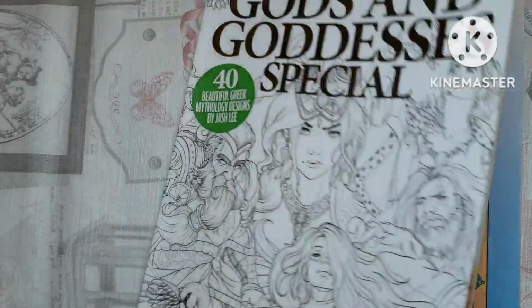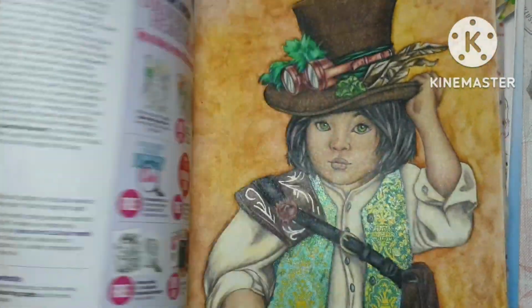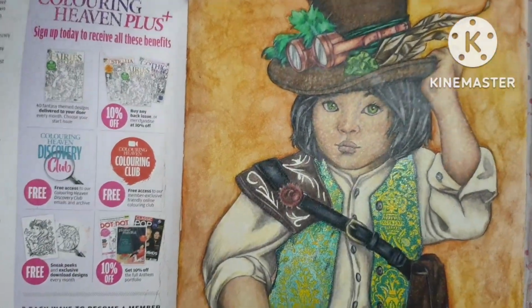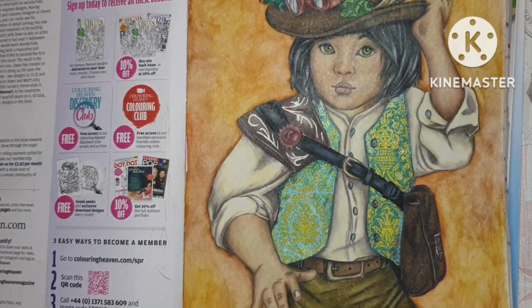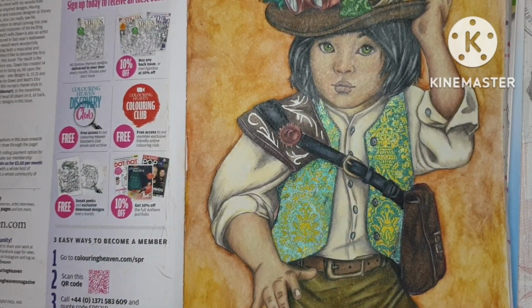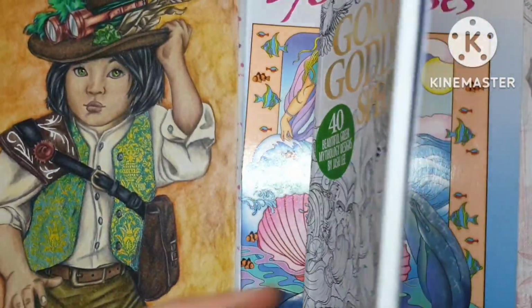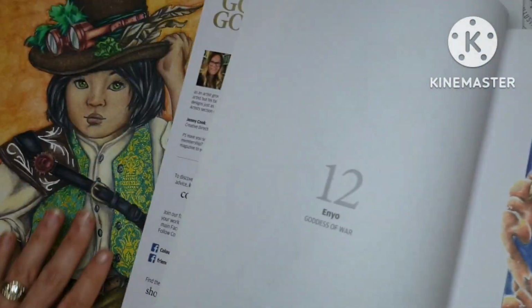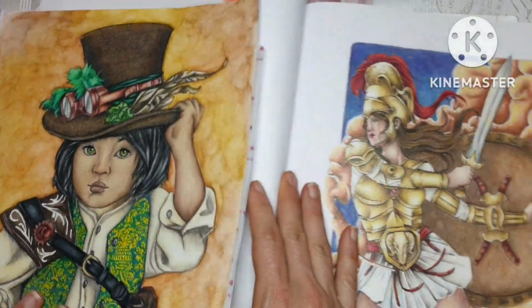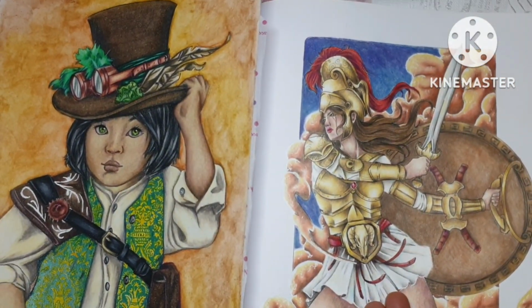So this next example I'm going to show you is also in a Coloring Heaven book. It's their steampunk special, and it's this first book. So with this little boy, I wanted to go for a white shirt, but I used far too much French gray and far too much yellow, and ended up creating a more off-white kind of shirt than a white shirt. If I put them together, here you can see the difference. So this is much whiter than this.